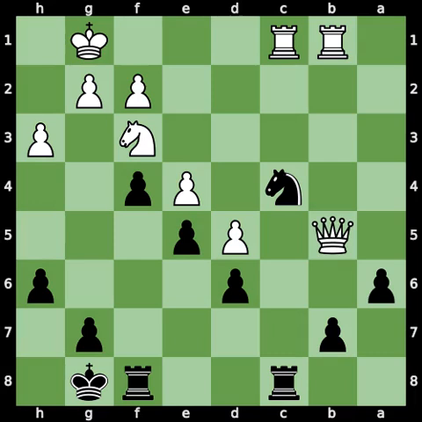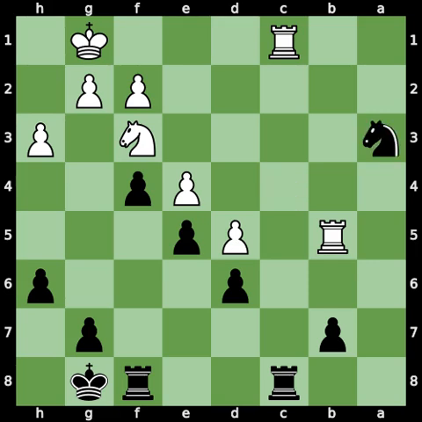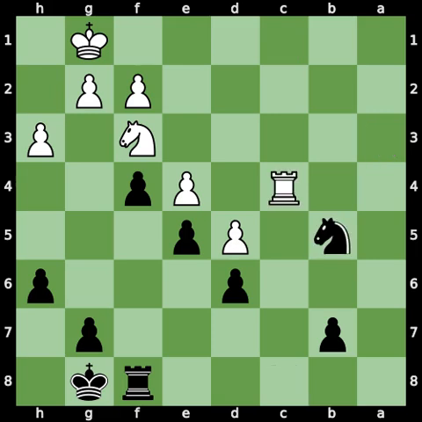Queen captures on b5. a captures on b5. Rook captures on b5. Knight a3. Rook captures on c8. Knight captures on b5. Rook c4. Rook a8. g4. Rook a3. With an advantage for black.